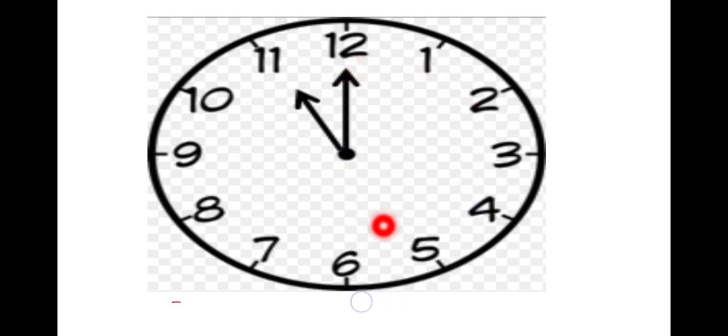What is measured in a clock, if suppose the question is what is measured in the clock, then what will you say? Time is measured in hours and minutes. Okay, how can you measure time? Time is measured in hours and minutes. The face of the clock is called what? It is called dial. Understand or not, children?